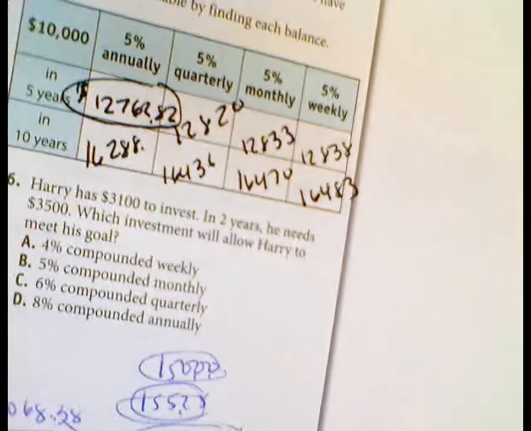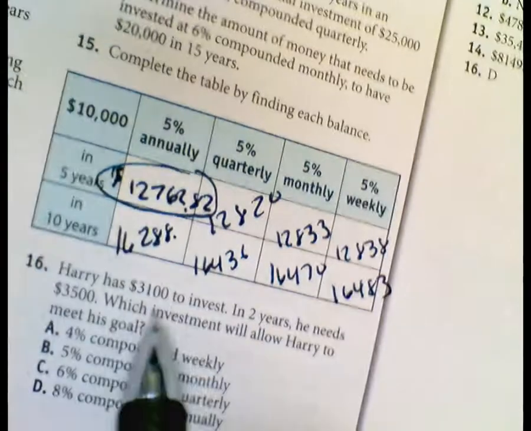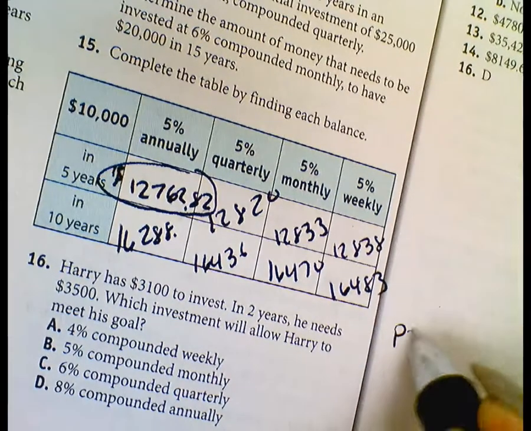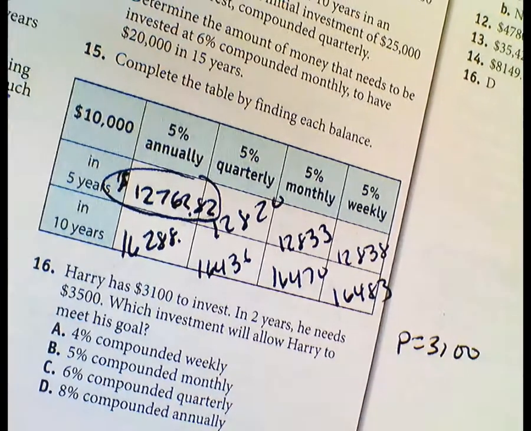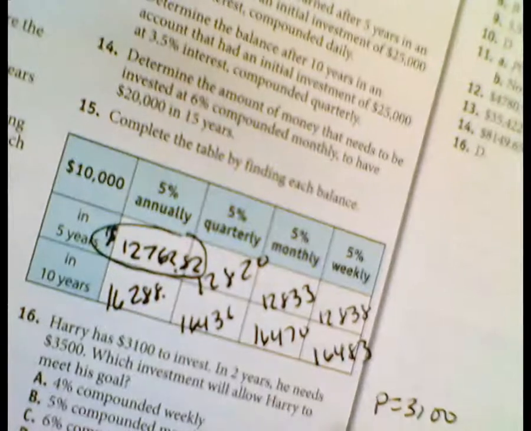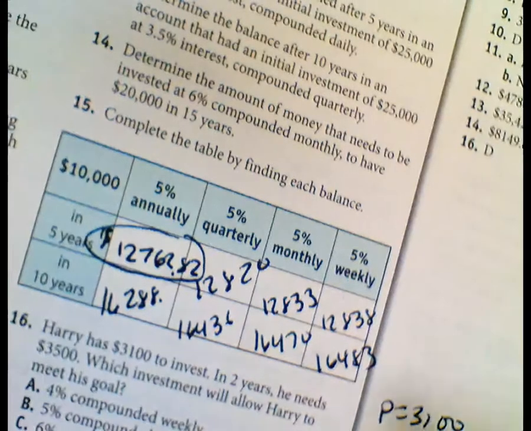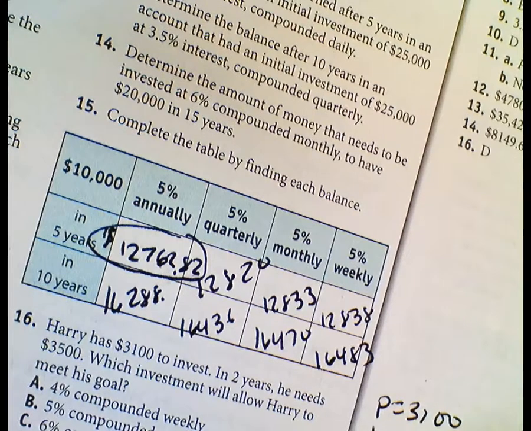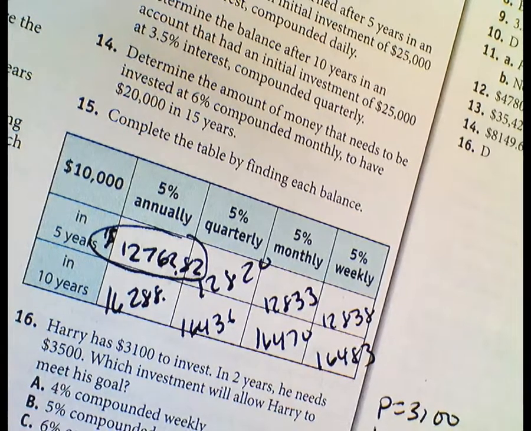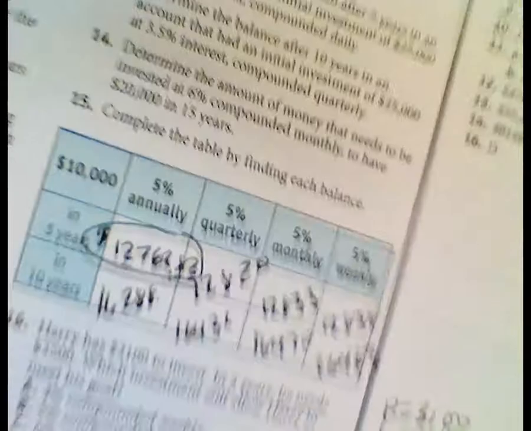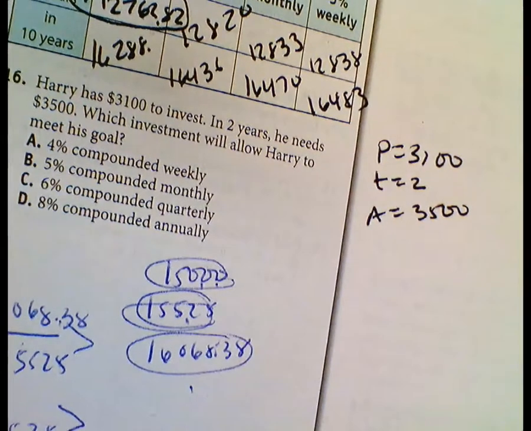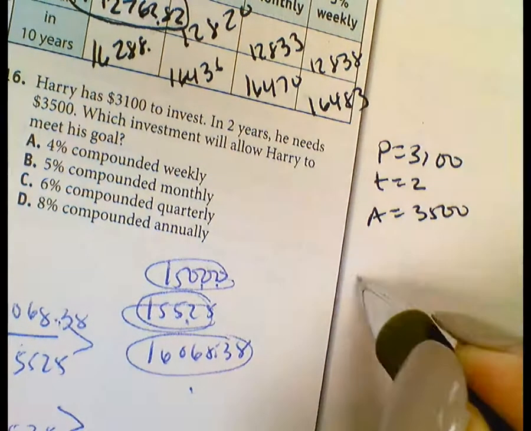I apologize. All right, 16. Actually, I'm just going to start in the book here. 16. Harry has 3,100 to invest. Okay, that's P. In 2 years, he needs 3,500. Which investment will allow Harry to meet his goal?